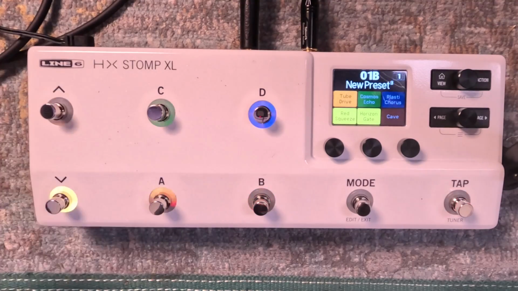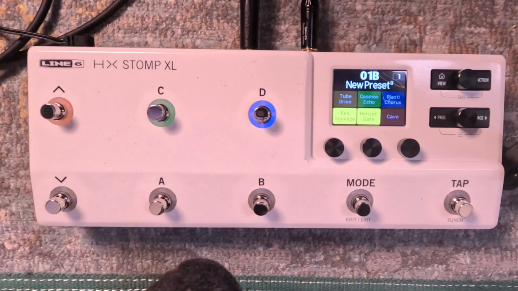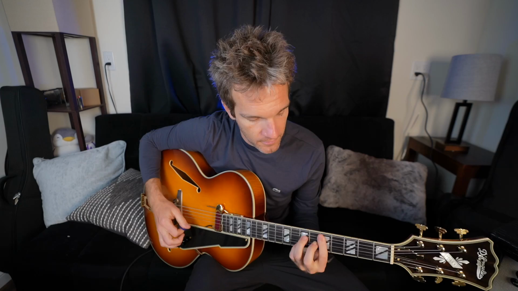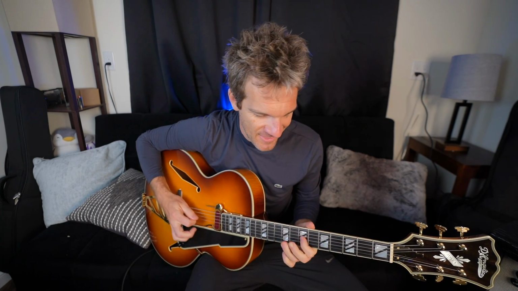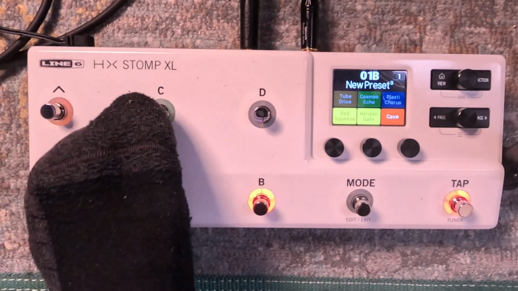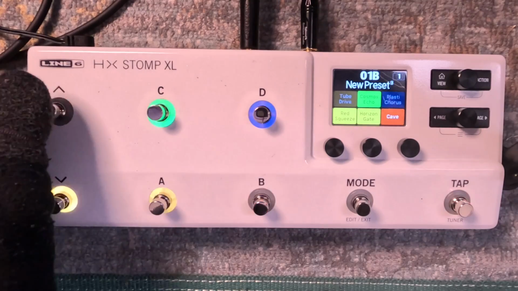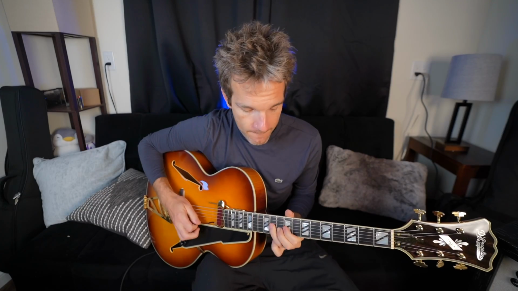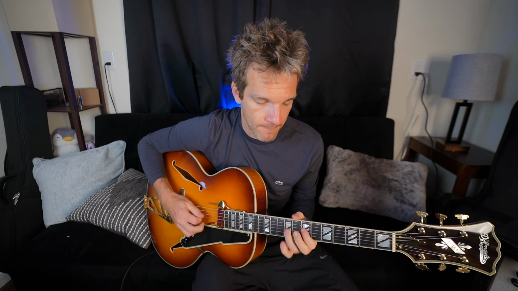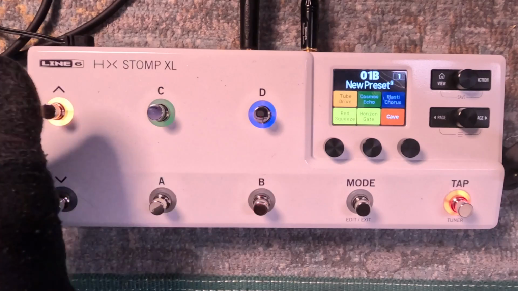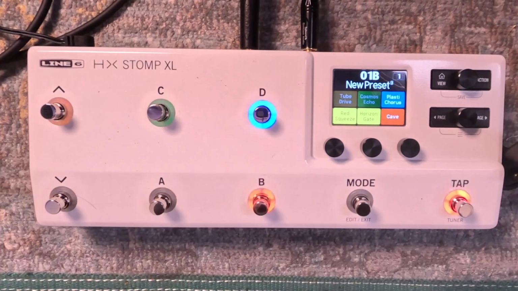Maybe I want to add some distortion. Turn that on and off. Add some reverb. Get those minor thirds in there. Maybe I want to have a delay on here. Put the distortion back on. Maybe I want to have a chorus right here.